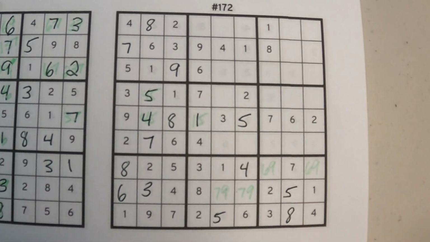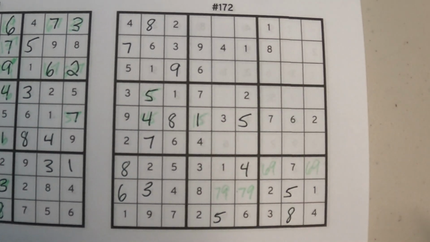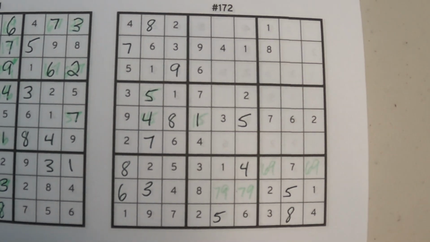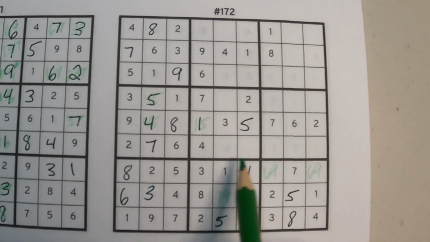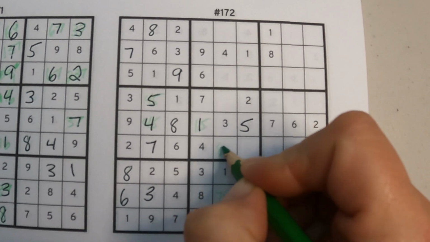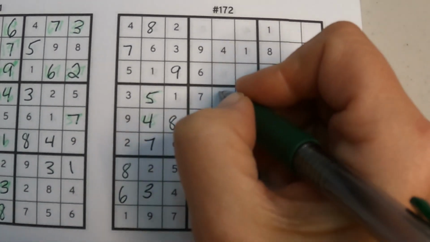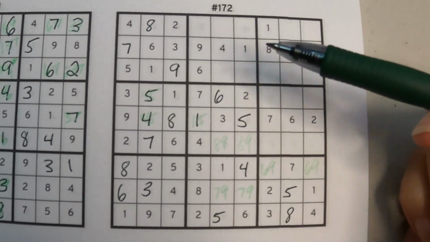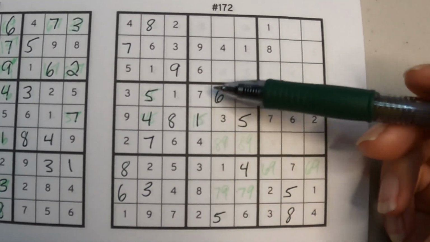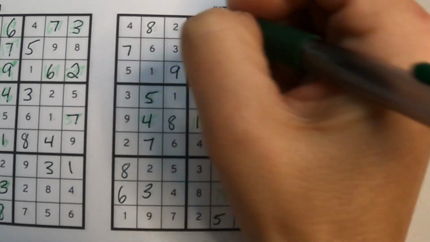For this box now, we're missing 6, 8, and 9. We've got the 6 covering here and here, so 8, 9, 8, 9. That means our 6 has to be here. For this column, looks like we're missing a 5.